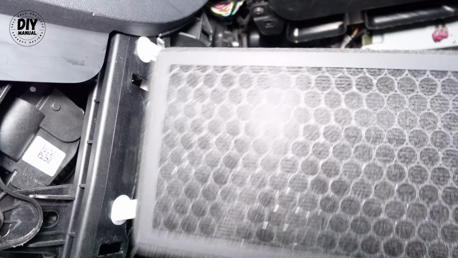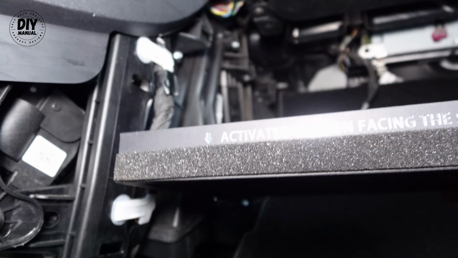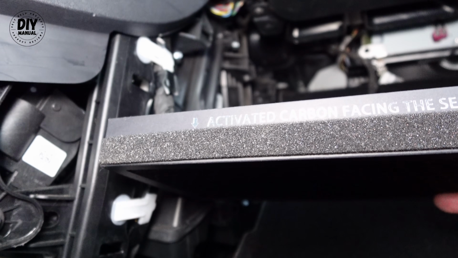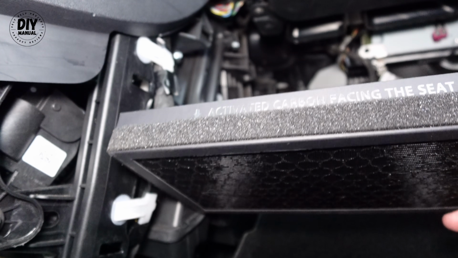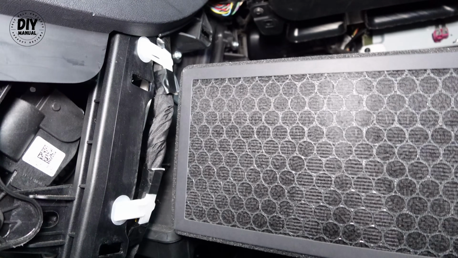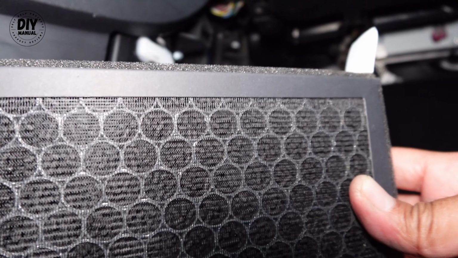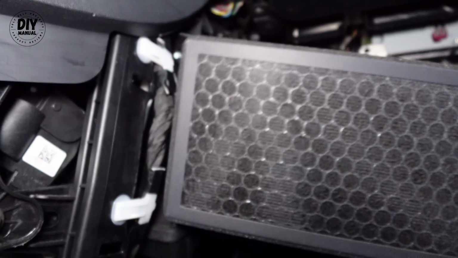And if you look closely at the filter, you're going to see you have a text and an arrow that tells you that the activated carbon should be facing the seat. So when you install this, it should be like this. And this actually makes sense because you want to be able to access the tab when you install this thing. So let's go ahead and do that.